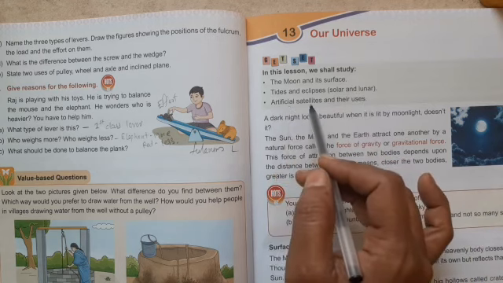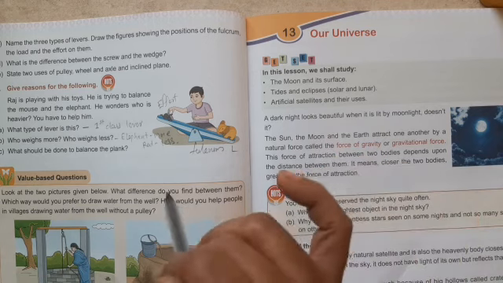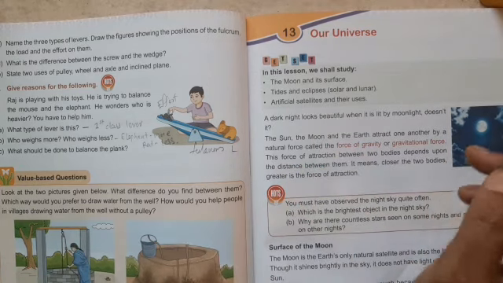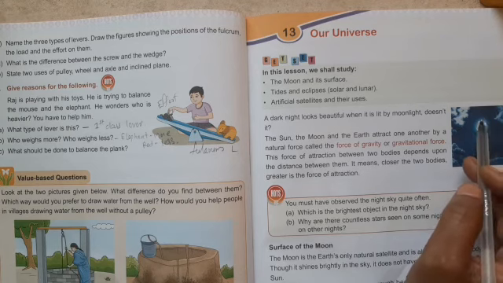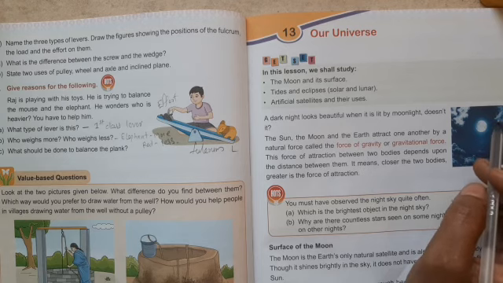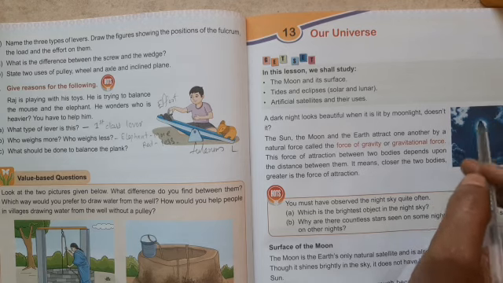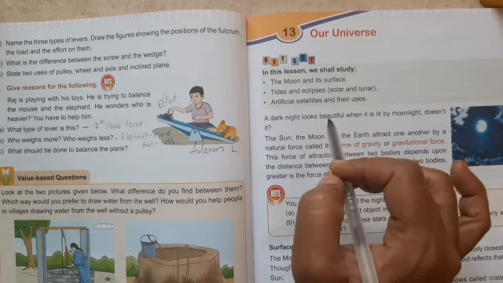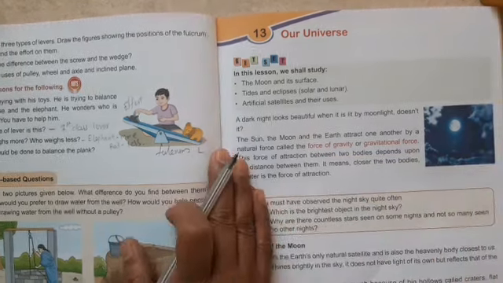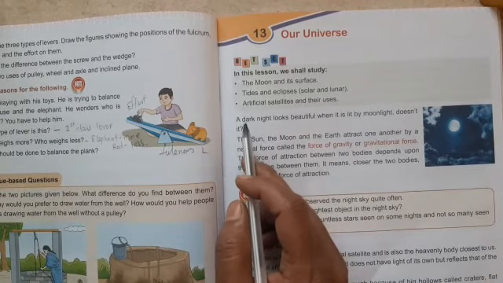Artificial satellites and their uses. In this lesson, we are going to study the moon and its surface, tides and eclipses, solar and lunar. Next, artificial satellites and their uses. All these points we are going to learn in this lesson. So, let us see here.